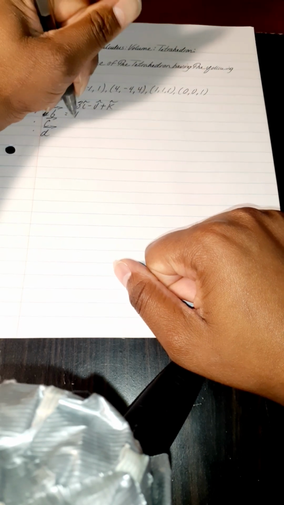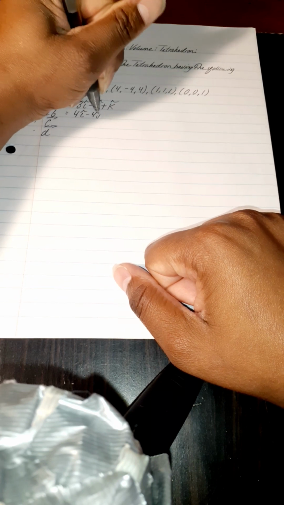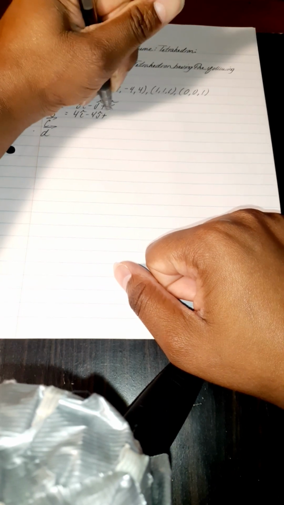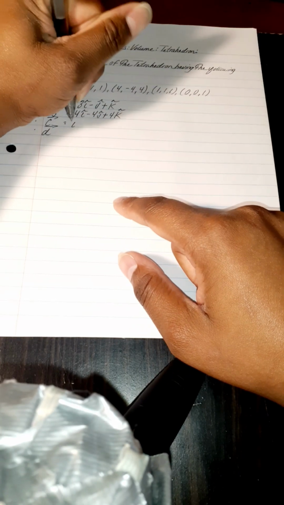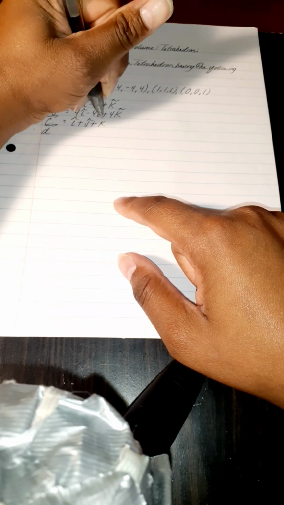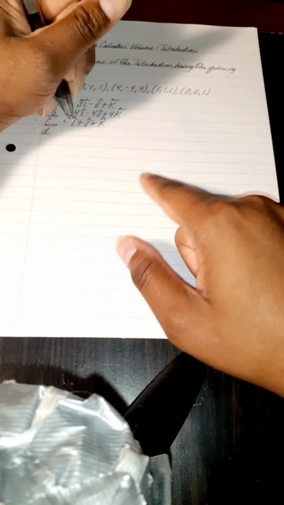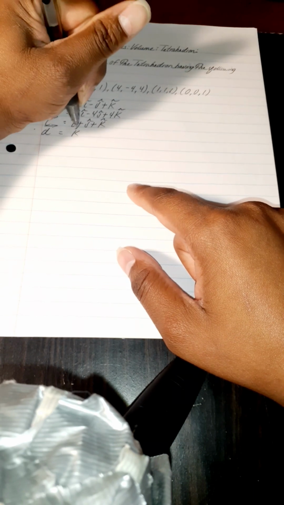So B is going to be 4i minus 4j plus 4k. C, well, that's just i plus j plus k. And then for D, I could simply write D as just k.